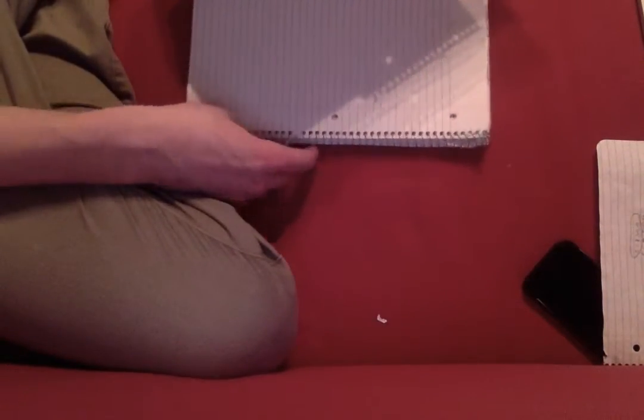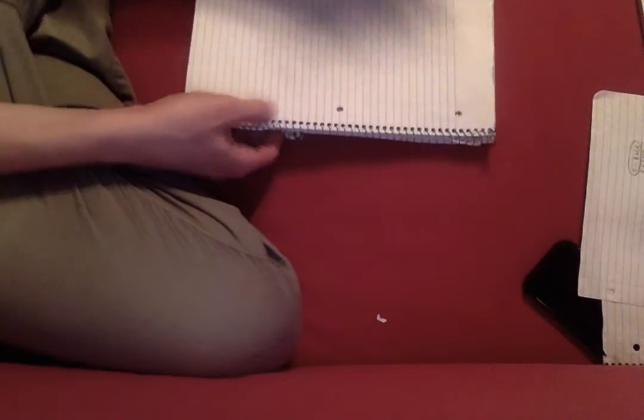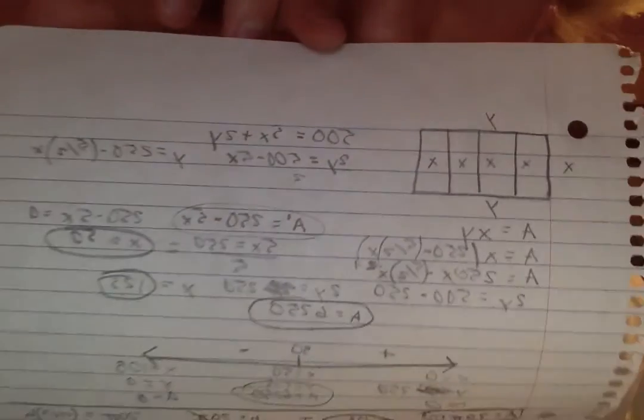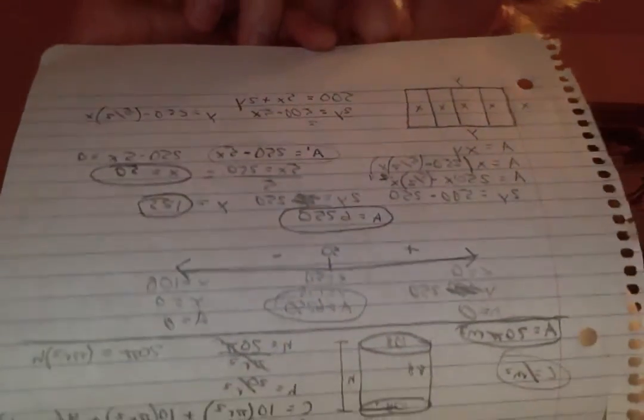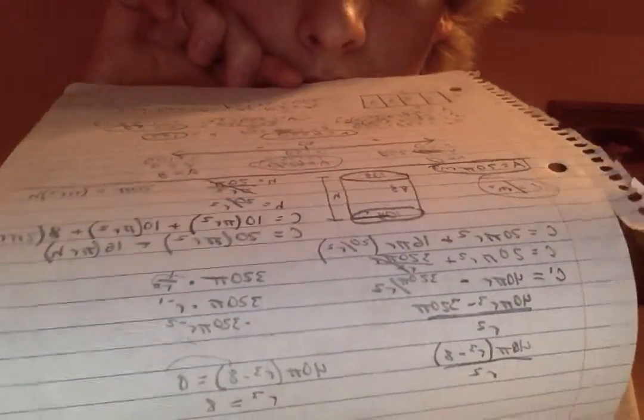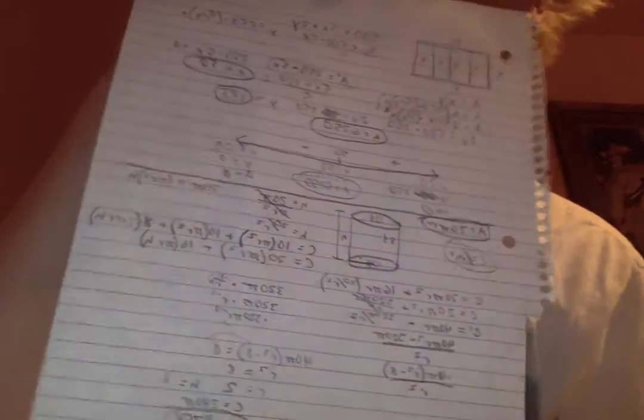So those are my first 2 problems of choice. And for a closer look, here is all the work I just did. So you can check it, make sure it all plays out, which I'm pretty sure it does.